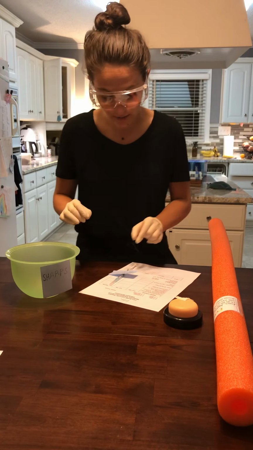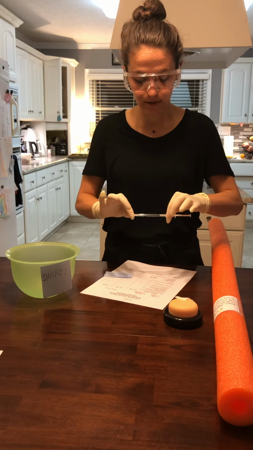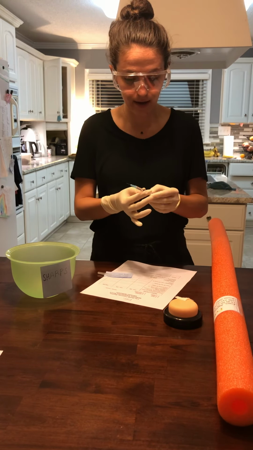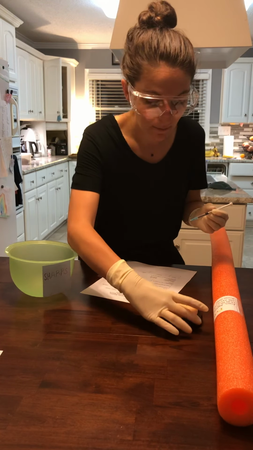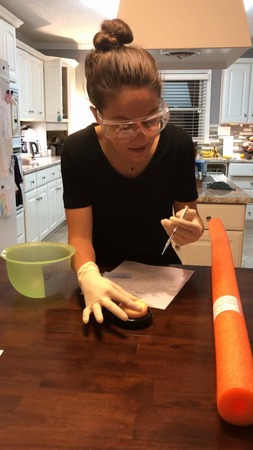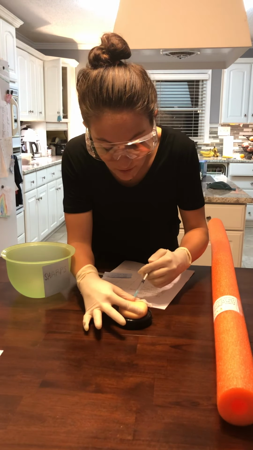Okay, so now I'm going to get my medication and I'm going to uncap it and I'm going to pull back the area of the skin in which I am administering the medication. Since I'm left-handed, I'll be doing this in my left hand. I'm going to go in at a 45-degree angle.